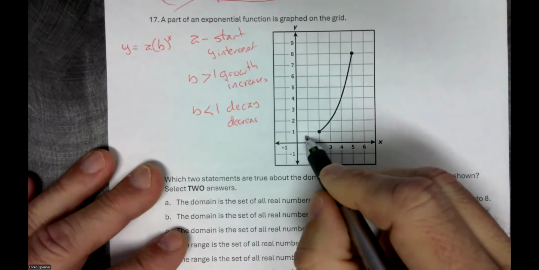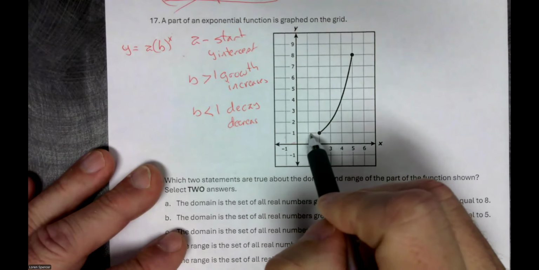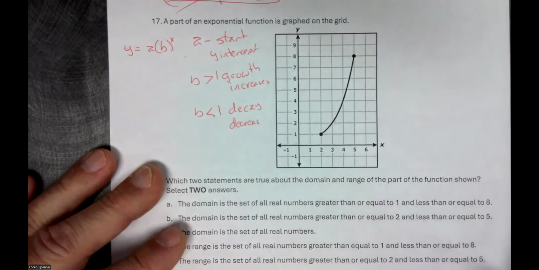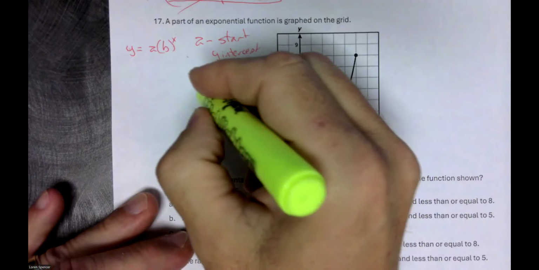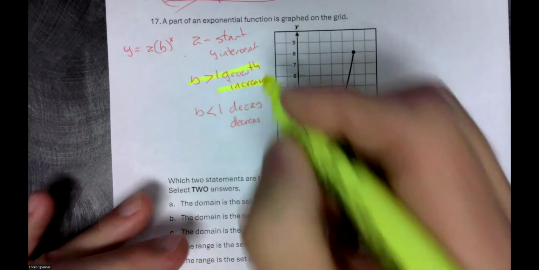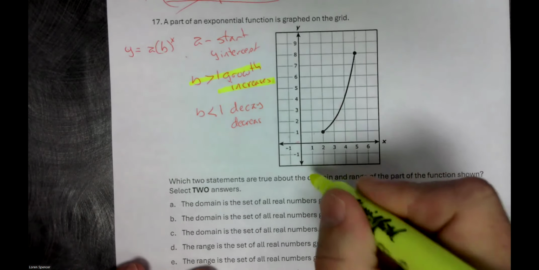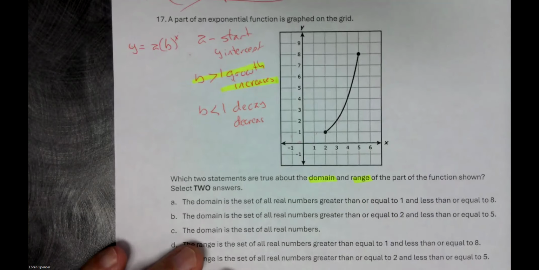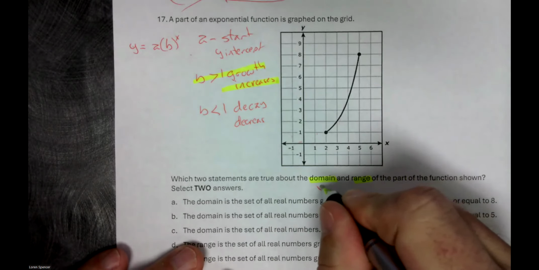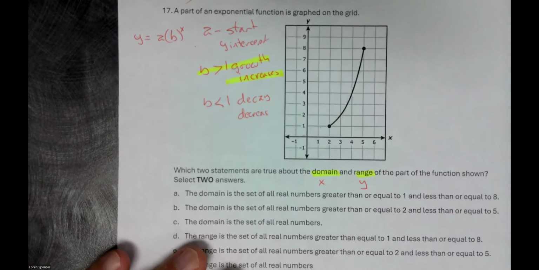Well, when I see this, I don't know what A is because I don't know where it's crossing the y-axis, but I know this, it's increasing. So I already know that when I look at this, it's going up. So I know that B is greater than 1. We have an increase. So it says, which two statements are true about the domain and range? Ooh, so this is domain and range. So remember, domain is our x values and range is our y values.